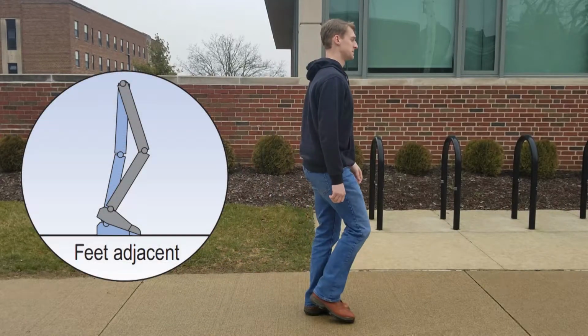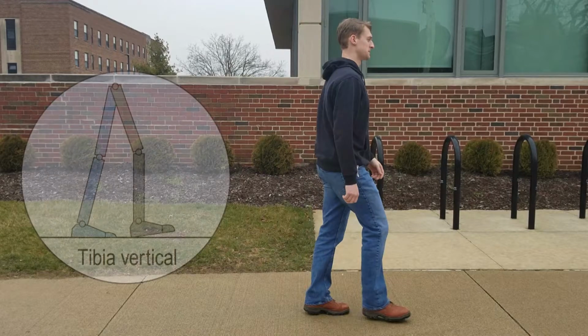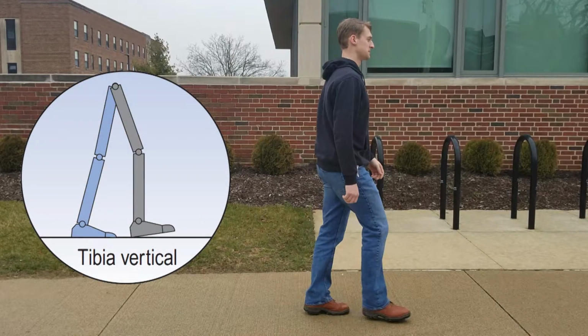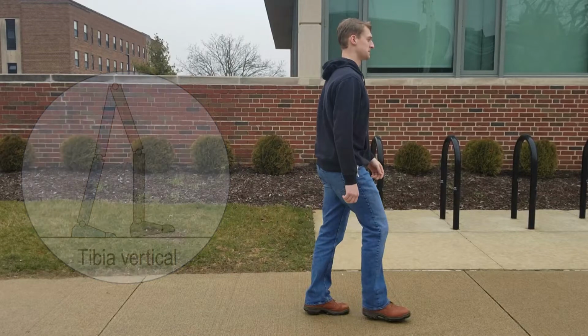At feet adjacent, the amount of ankle plantar flexion should decrease to 5 degrees, the knee will increase to about 45 degrees of flexion, and the hip will increase to 20 degrees of flexion. Finally, at tibia vertical, the foot will transition from plantar flexion to neutral, the knee will decrease its angle of flexion to 25 degrees, and the hip will increase to 30 degrees of flexion.